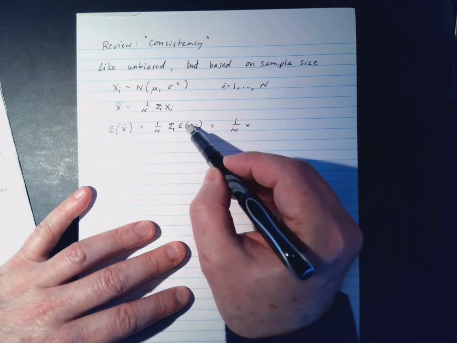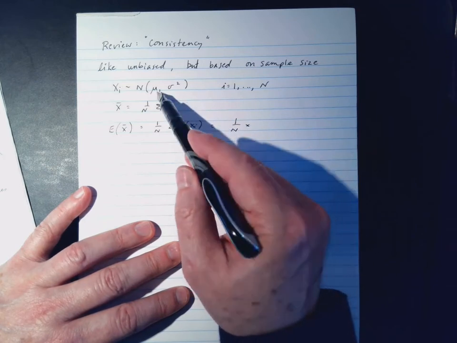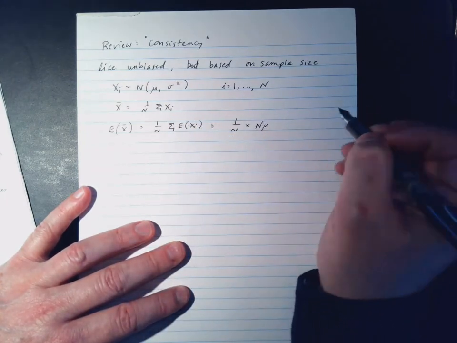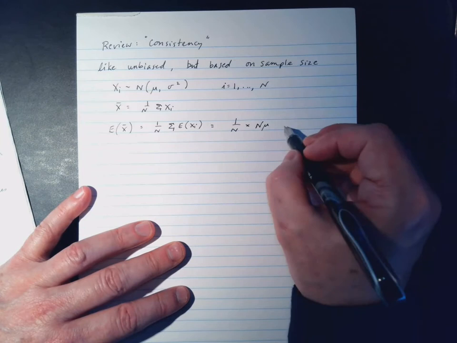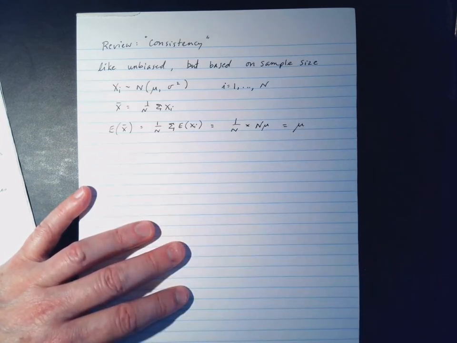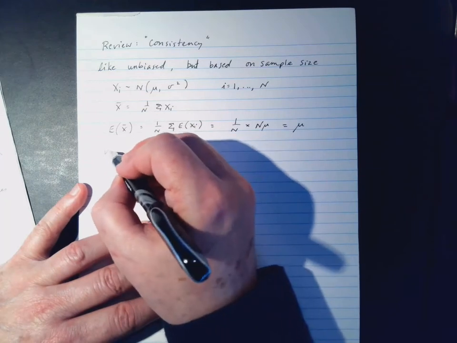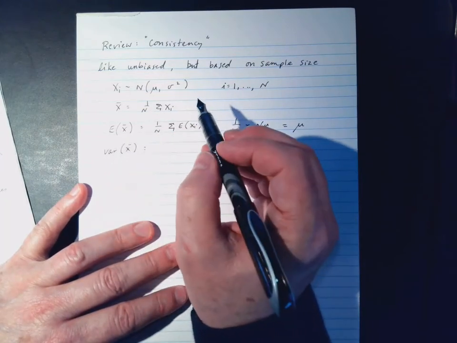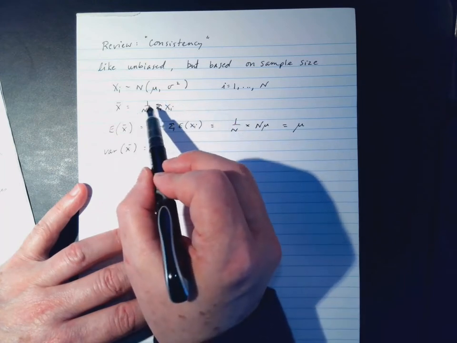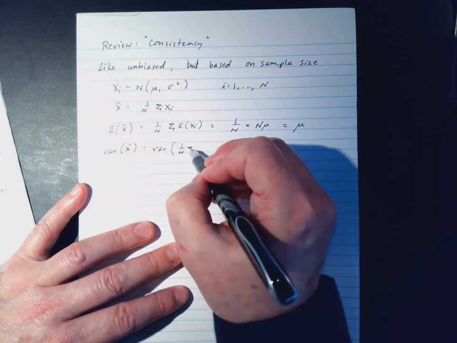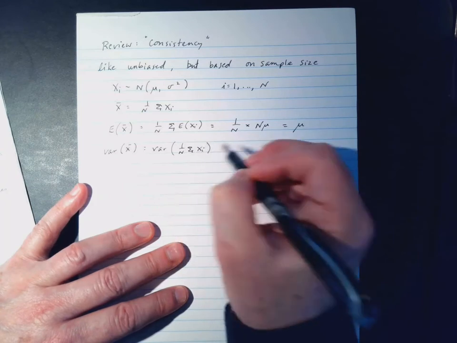Each of these, the expected value of x, is mu every time. So we add up n of those and we get n times mu, and then the n's cancel out and we have mu. So the expected value of the mean of the x's is mu. The variance of x bar is, if we take the variance, I'll just write it out, the variance of 1 over n times the sum of xi.